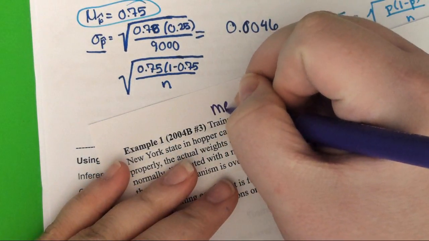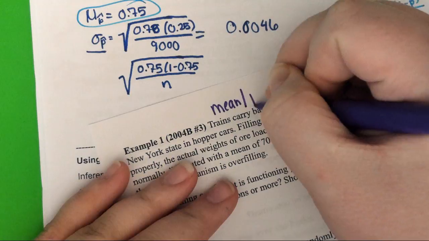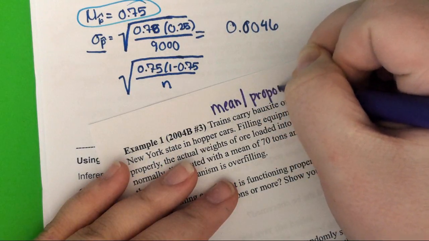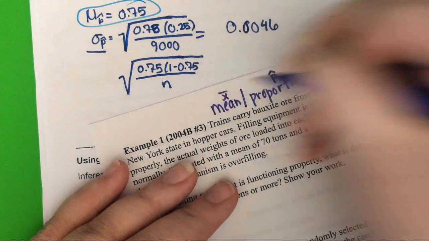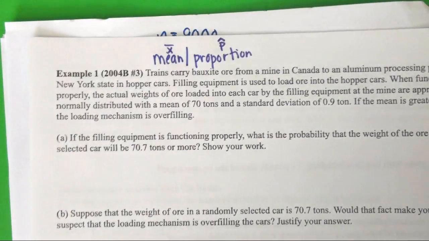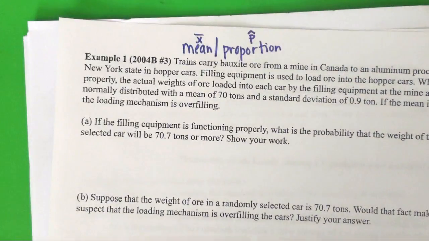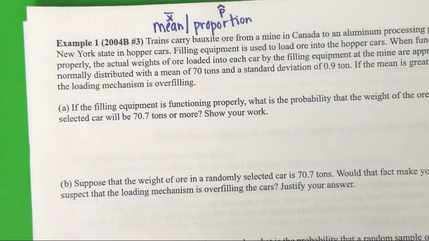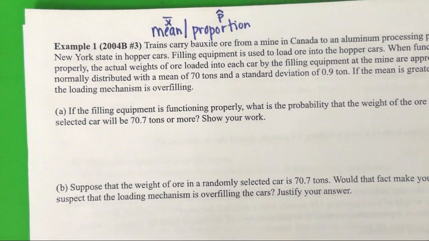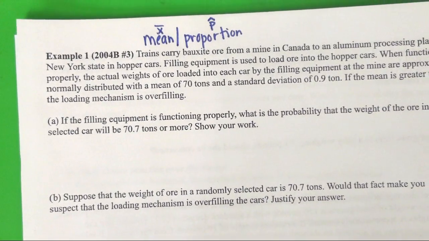Is this a mean problem, or is this a proportion problem? Now, all you've done so far is proportions. Are you going to be able to handle means? Absolutely. But we actually have to know when we see a problem which one they want us to use, which is terribly annoying. Because like the other day with our T example, remember the urine T?